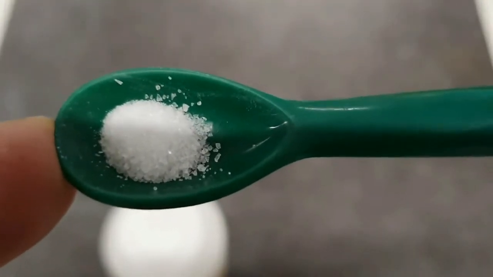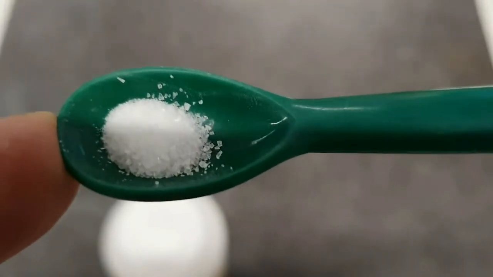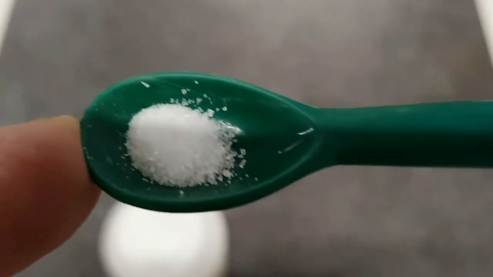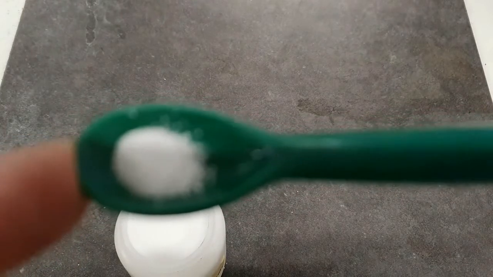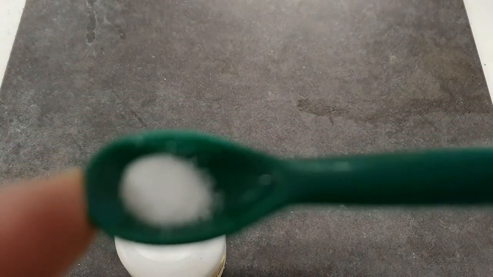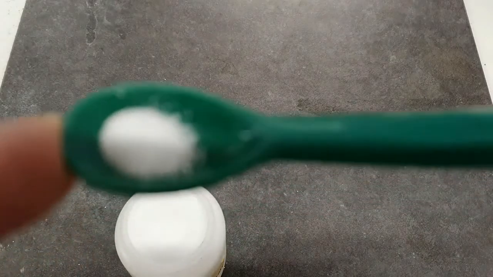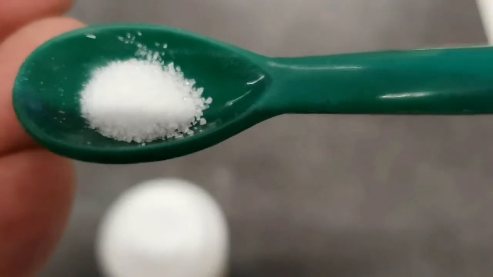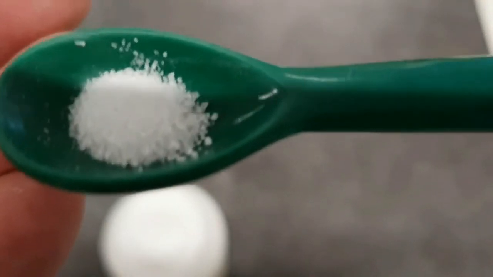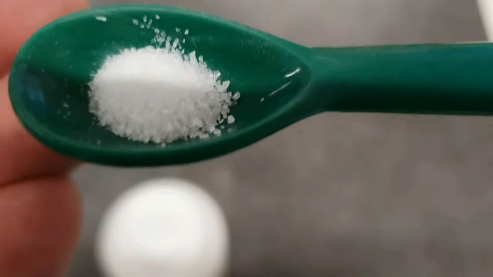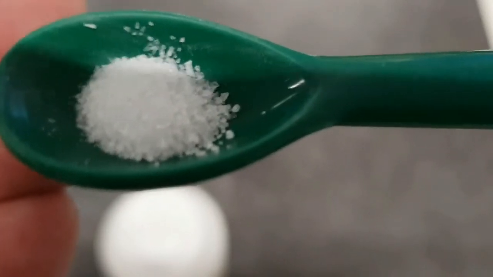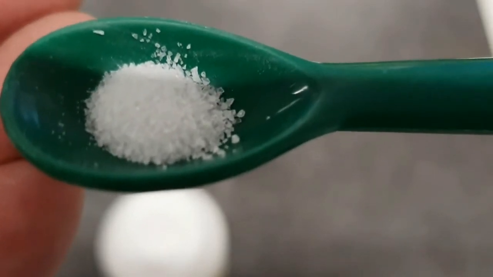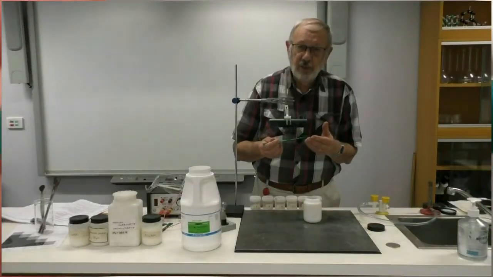So you can see a little bit of a shine on some of the crystals, but we wouldn't describe that as lustre, really. When we're looking at lustre, we're really looking at the shine that we see on metals. So as far as the crystals are concerned, you might be able to see that, yes, there are crystals there. So we'd say a crystalline solid, a white crystalline solid. Let's have a look at the next one.